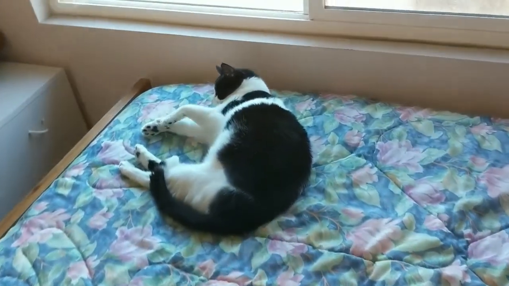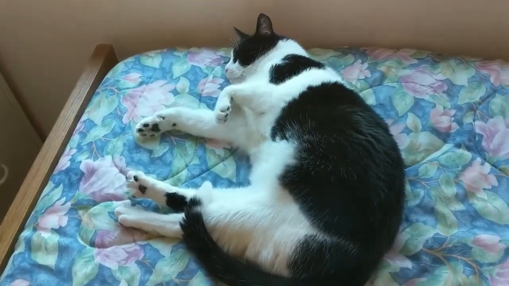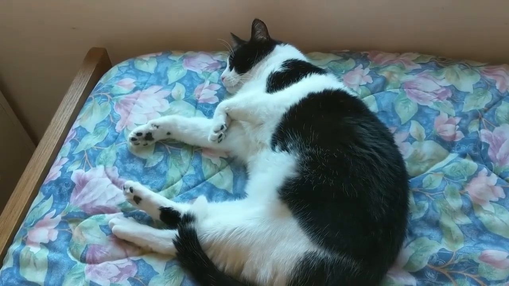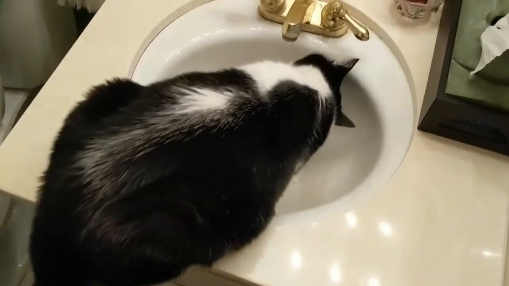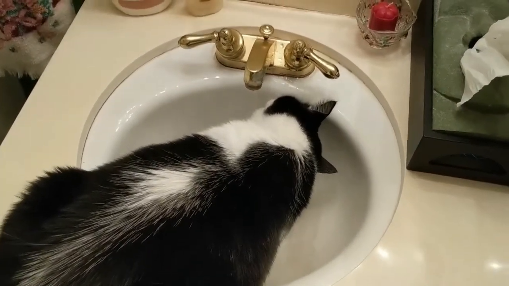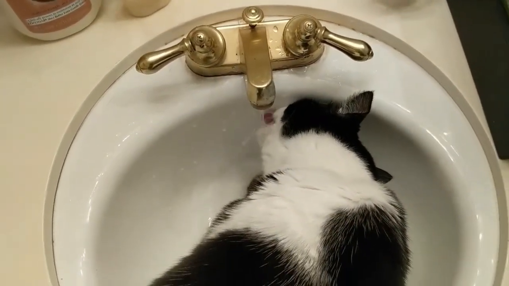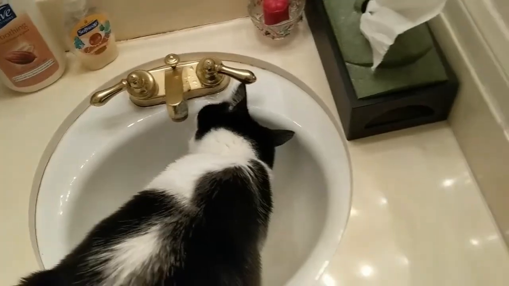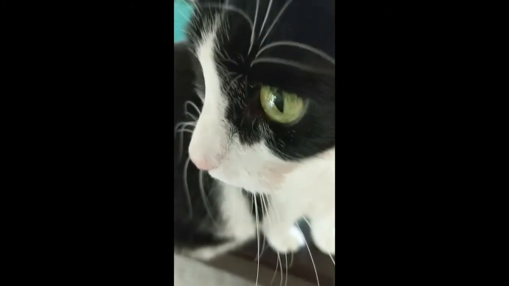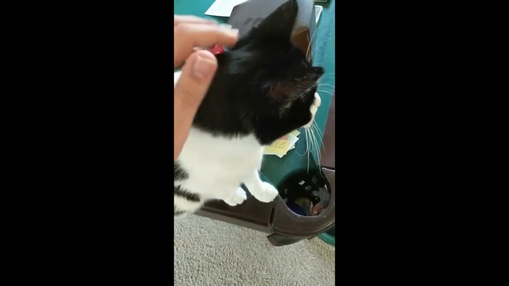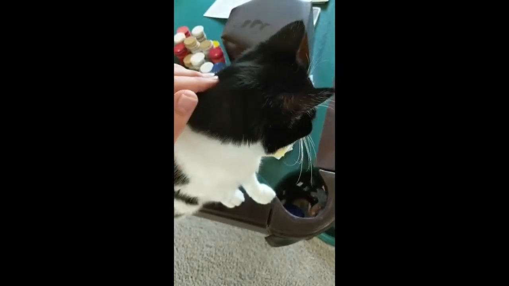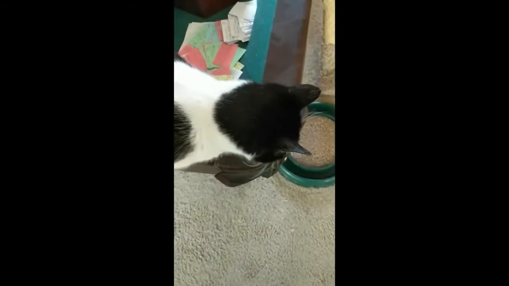Here's my cat, Sparky, doing cat things. Sleeping. That's the most cat thing of all. Other cat things. He doesn't like his water bowl anymore. Does Sparky like the camera? Sparky likes the camera? Sparky. Hey, Spark. I'd rather check out the billiards.